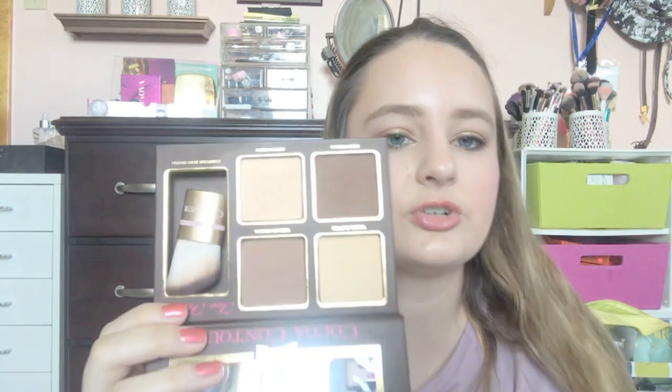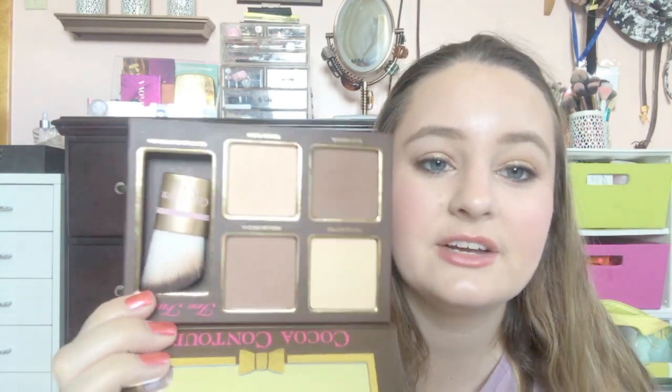Next I have from Too Faced the Cocoa Contour palette. This again was from a TJ Maxx or Marshall's. I still have the little brush in there. I've only used this a handful of times. That highlighter is really nice. The Cocoa Glow, it is a really nice, more natural one. And I like medium mocha. This one's a little bit too dark, but I can make it work in the summer.